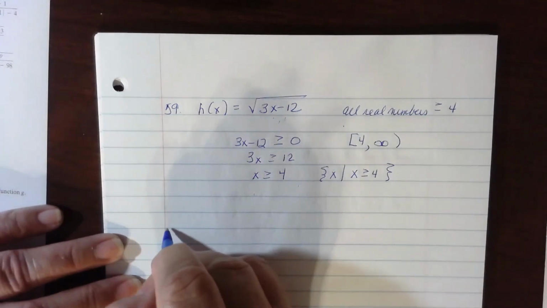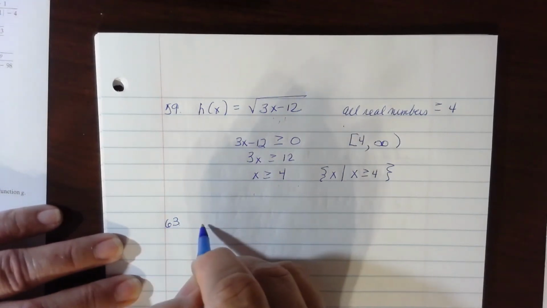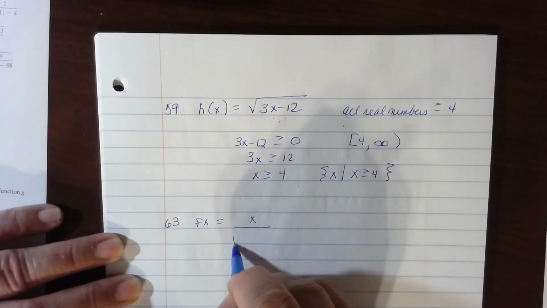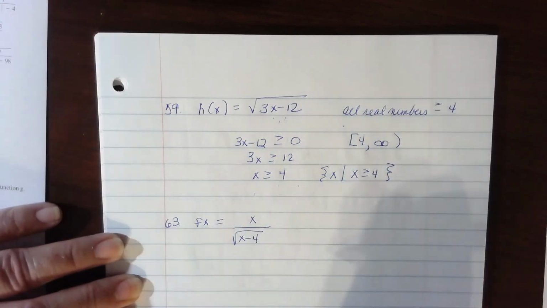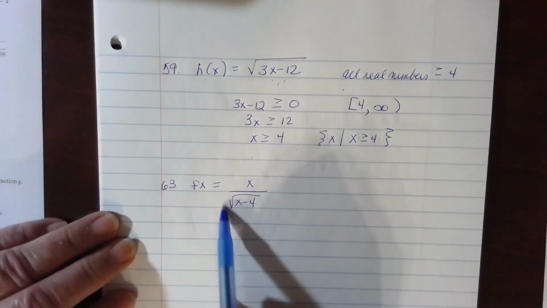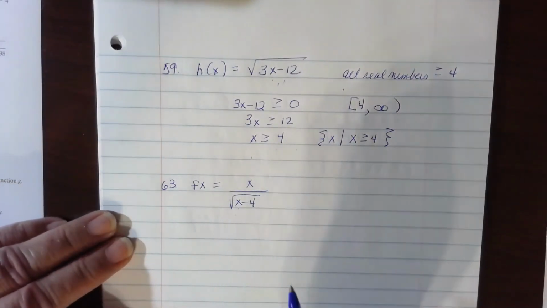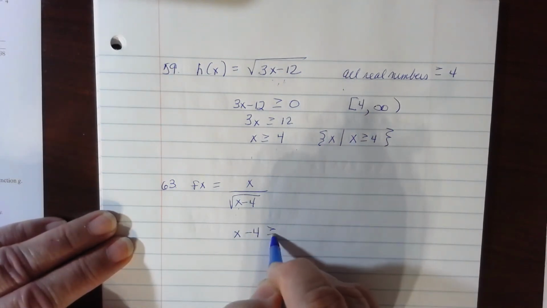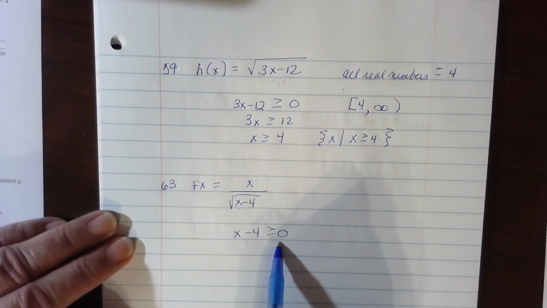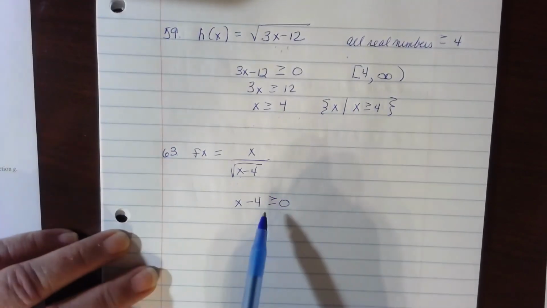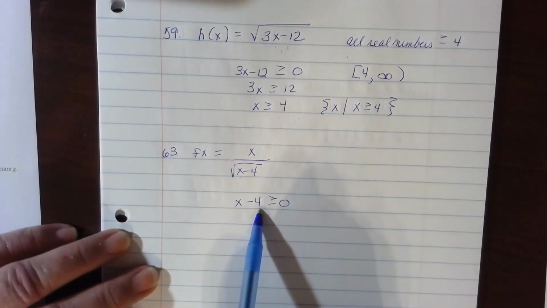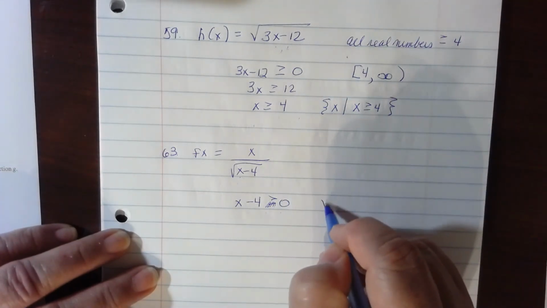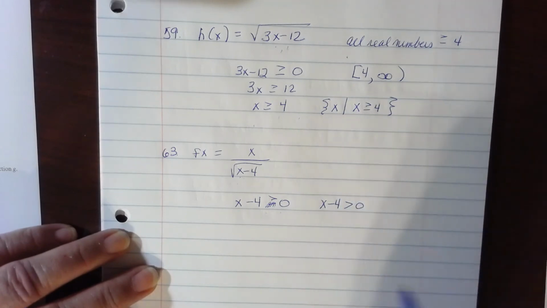Now I'm going to look at number 63. Well, I've got a denominator and I've got a radical. So normally the radical would be that it has to be greater than or equal to 0. But because it's also in the denominator and a denominator can't be 0, I take off the equal part and just do the greater than.